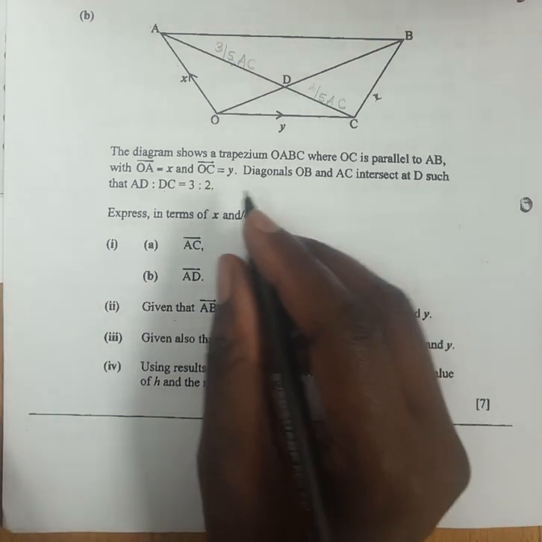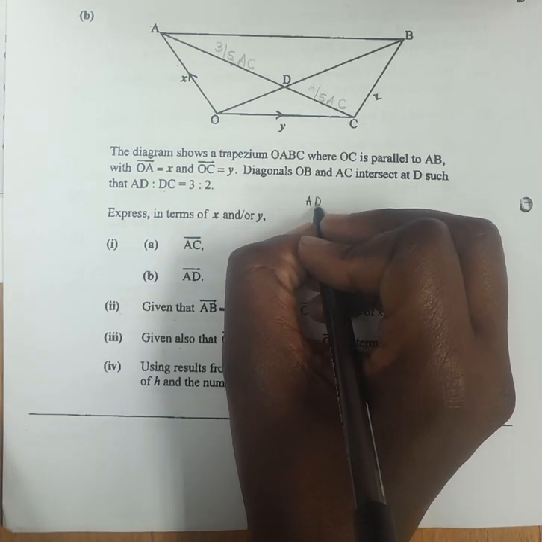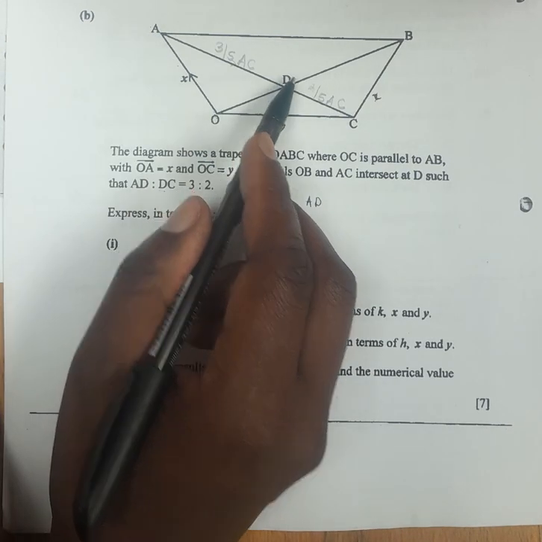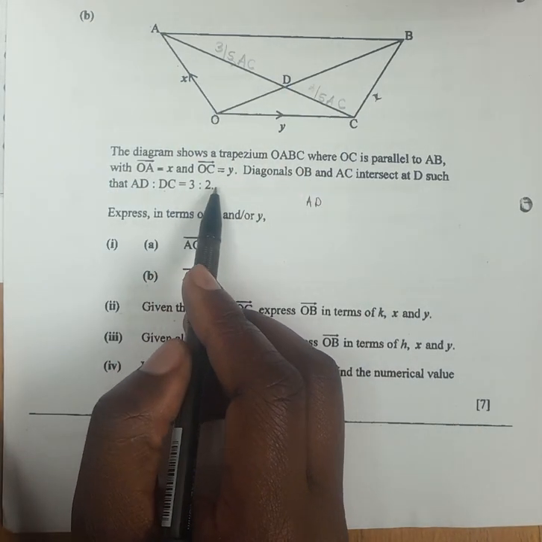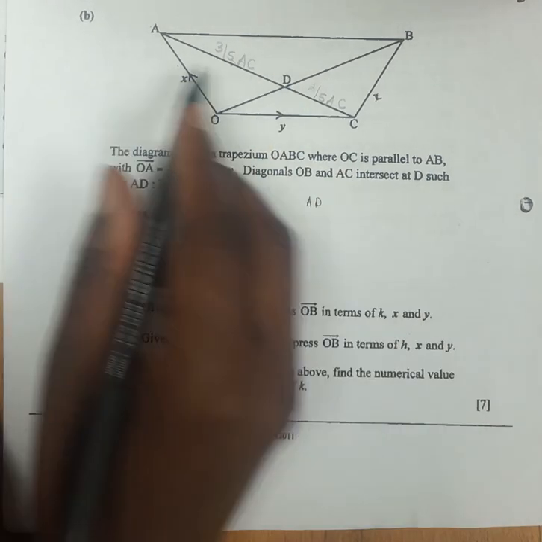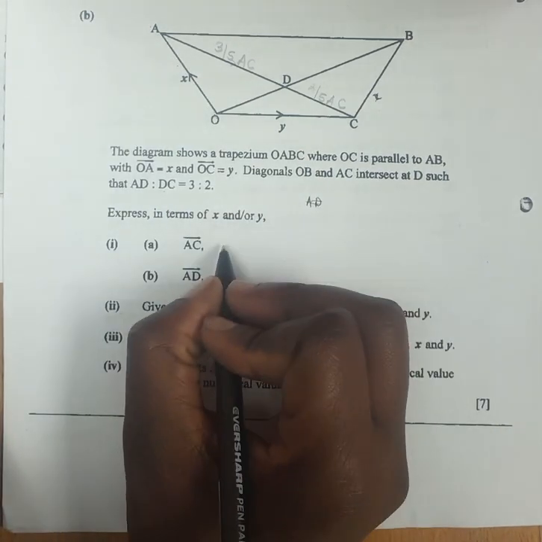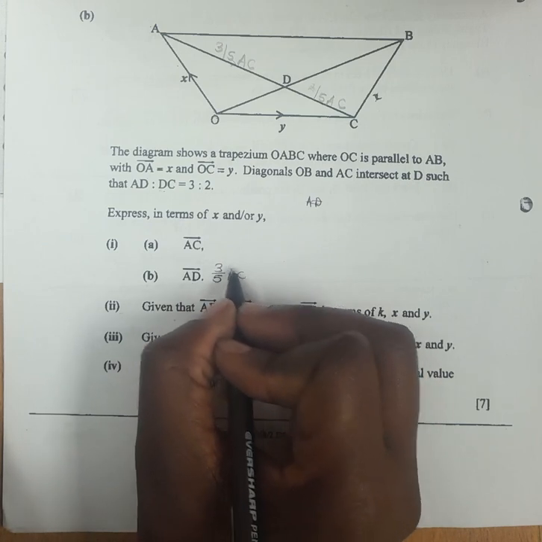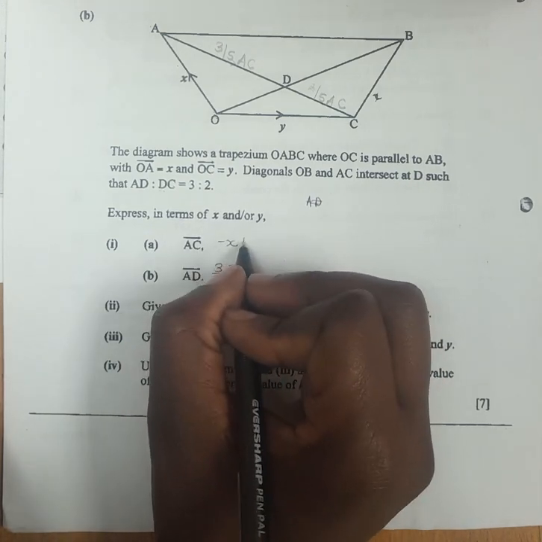So what we are going to do here is that if we say vector AD to DC is 3:2, it means that our AD is going to be 3/5 of AC. So we write it is 3/5 of vector AC, of which on AC we obtained −x + y.